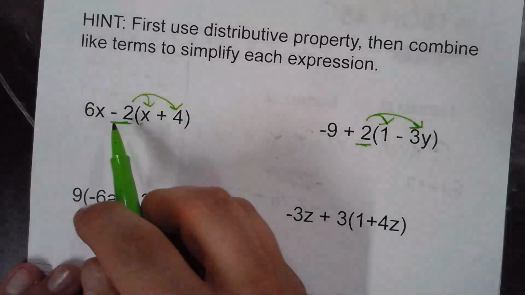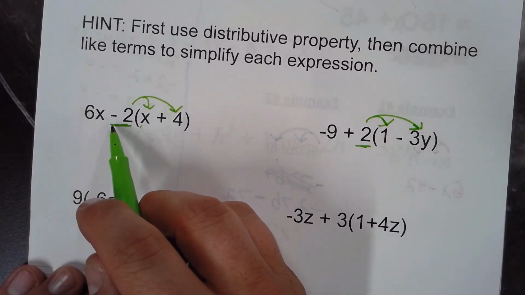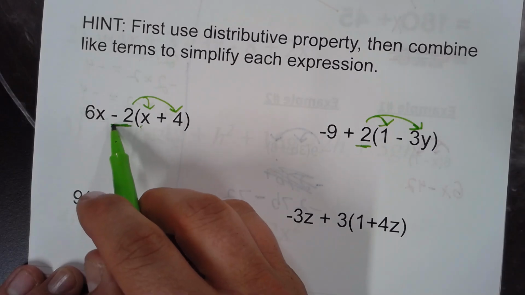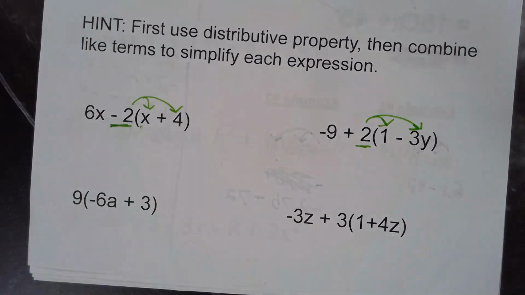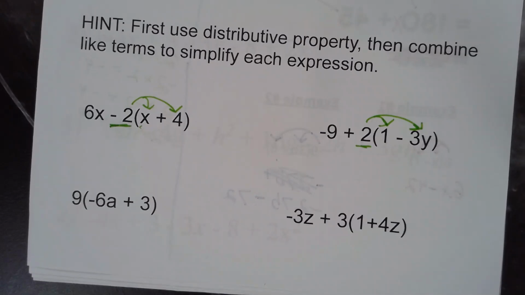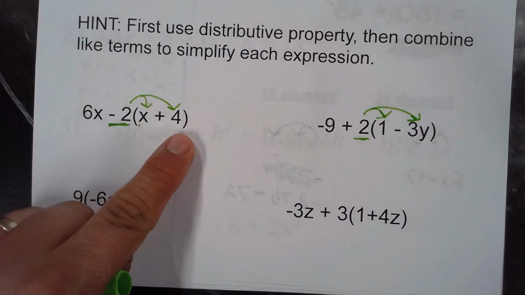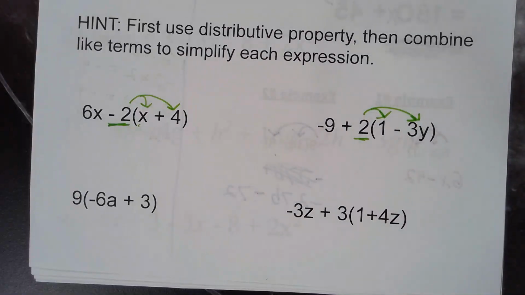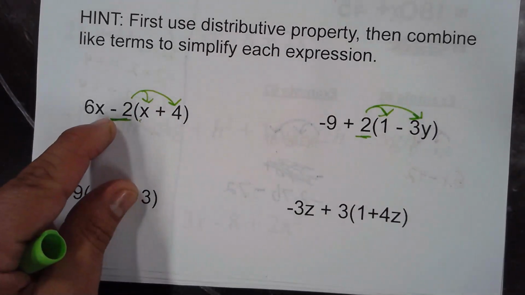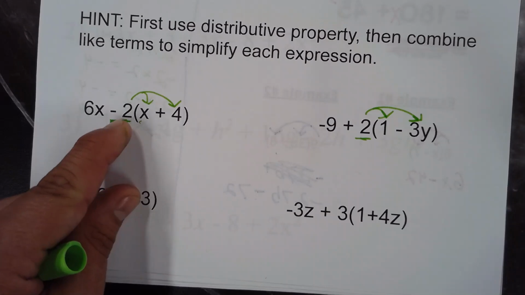Now, I underlined the negative sign over here. That wasn't by mistake. So again, don't think of these as minus signs anymore. When you're multiplying, think of those as negative. Because if you just apply the positive, well, then one of your signs is going to be off. So you have to carry that negative like it's part of that 2.